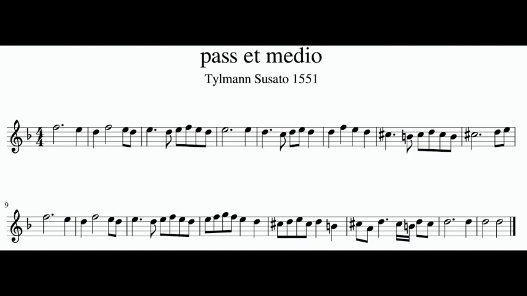If after the dotted note we are going down, I will play a note higher: F, G, F, E. If, like in the last bar of the first line, after the dotted minim I'm going up, I can go down: C sharp, B, C sharp, natural B, C sharp.